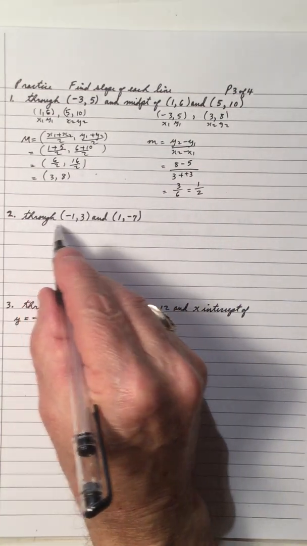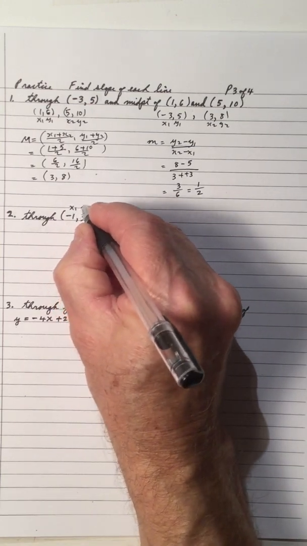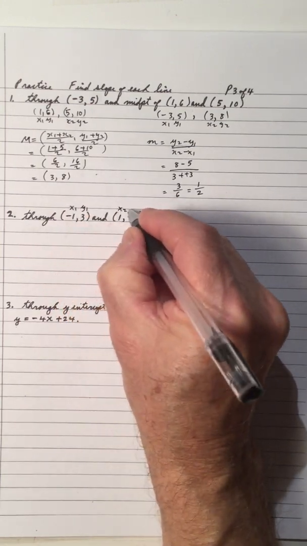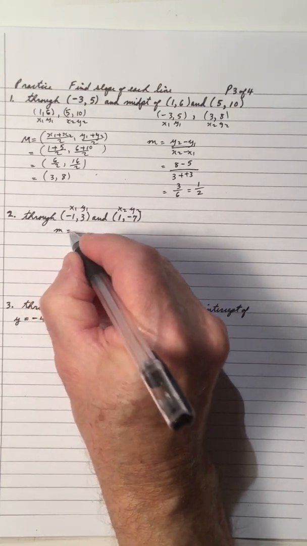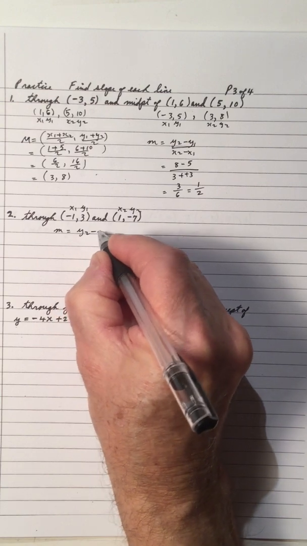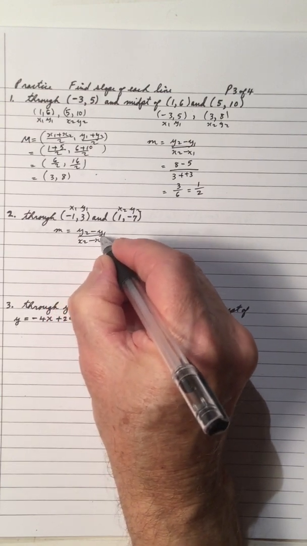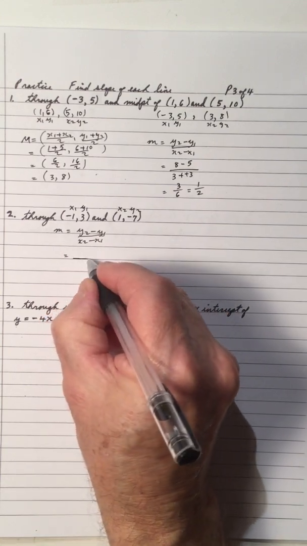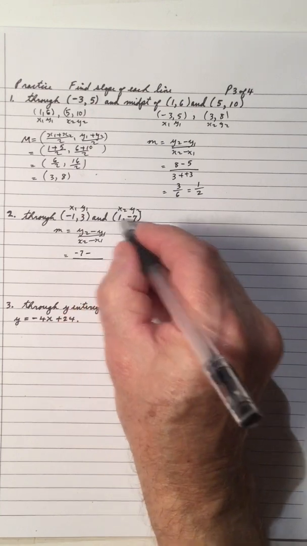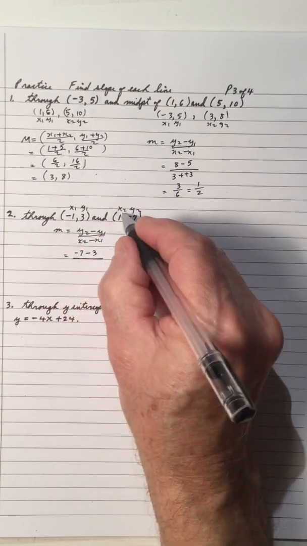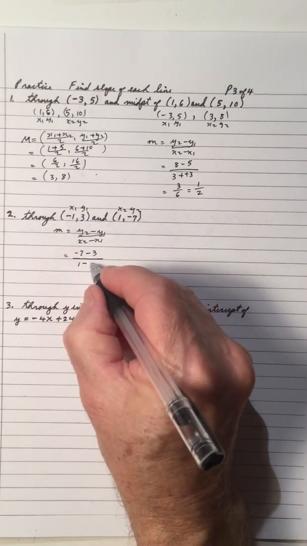Number 2, through these 2 points, and this is x1, y1, x2, y2, and the slope formula is y2 minus y1 over x2 minus x1. Remember, the slope formula is rise over run. y2 is -7 minus 3. x1 is 1 minus -1.